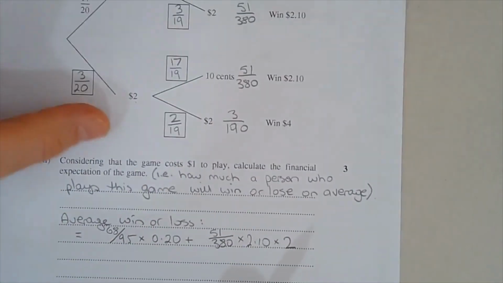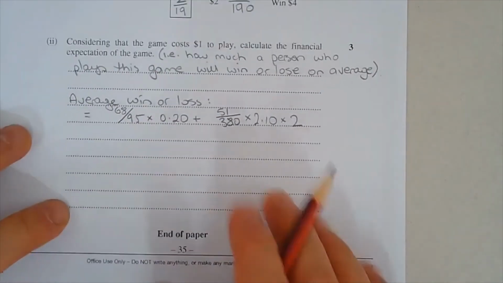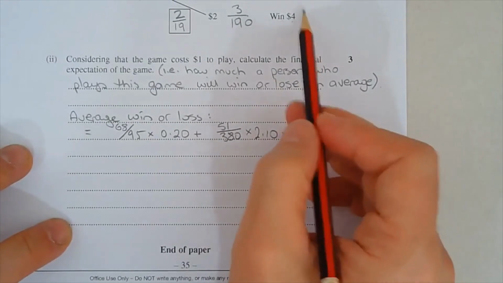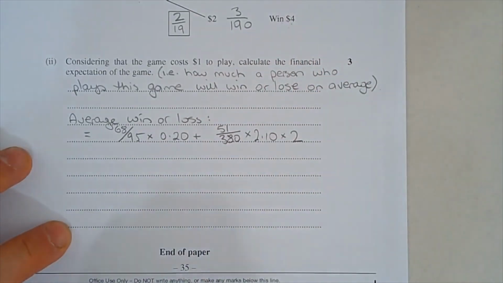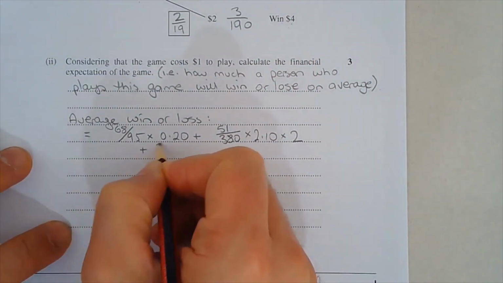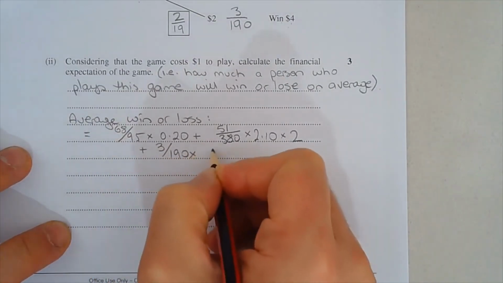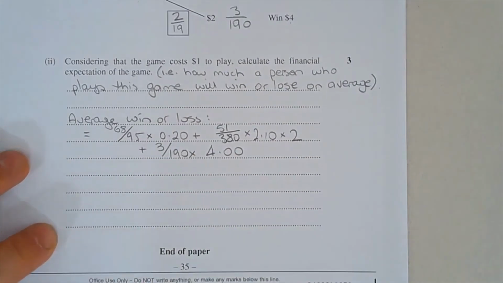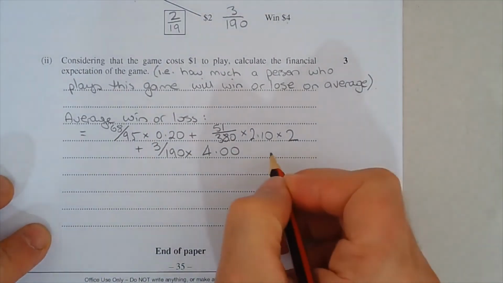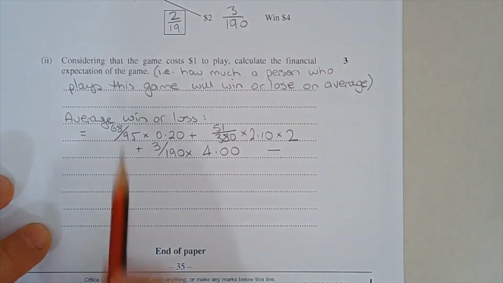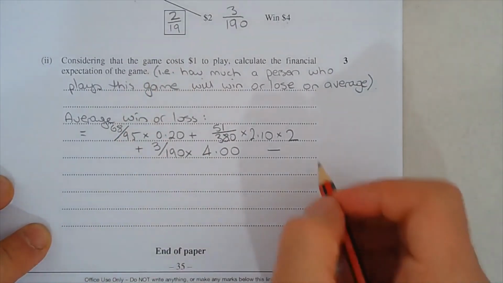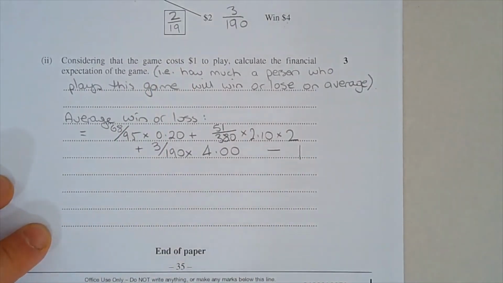And the last outcome, which is the win of $4. That's a 3 on 190 chance. So plus 3 on 190 multiplied by $4. But we need to subtract the cost of playing this game. It costs $1 to play. So working all that out now.